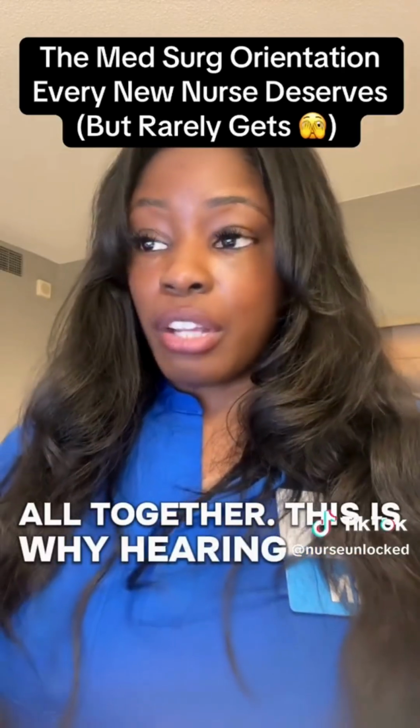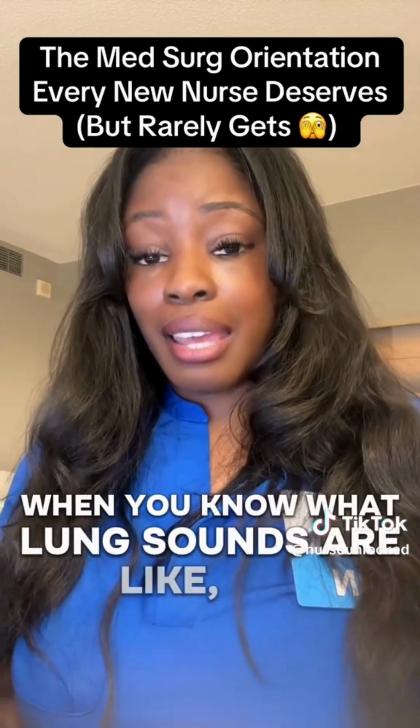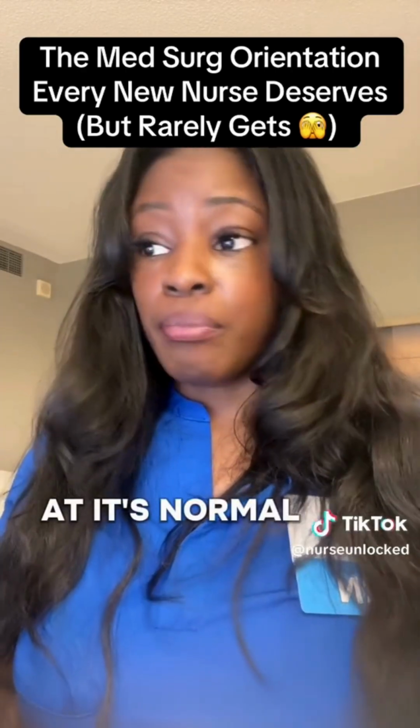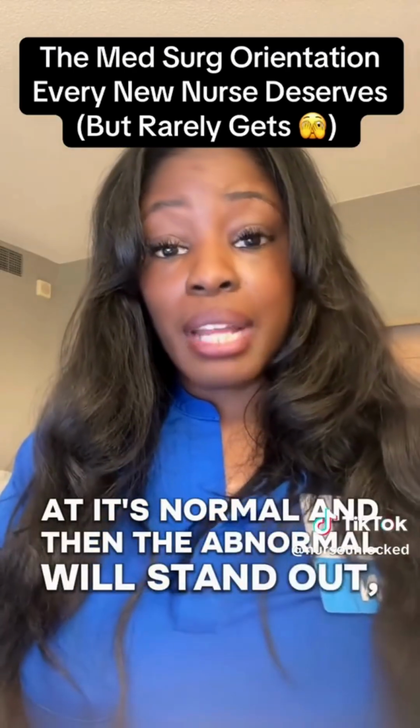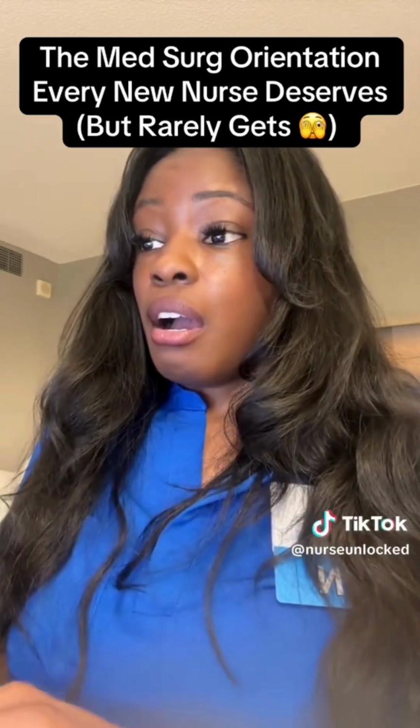Altogether, this is why hearing lung sounds actually matters. When you know what lung sounds are like at their normal, the abnormal will stand out, and then you will know when to escalate when the abnormal appears. All right.